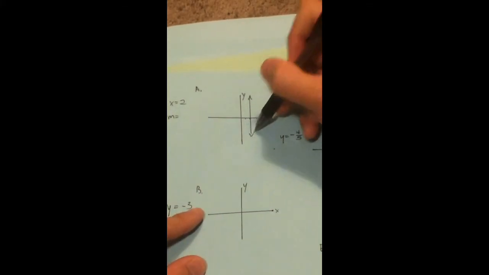That's x equals 2. You do the arrows to indicate that it goes on forever. Okay? So x equals 2. Now you have to tell them, well, what's the slope of that?